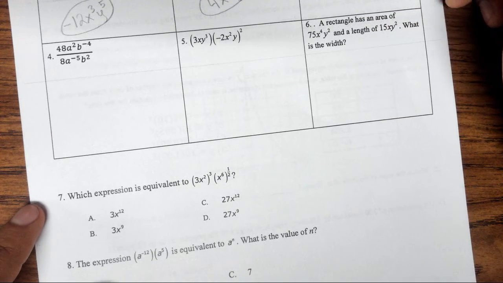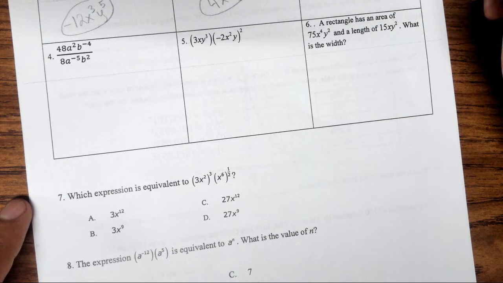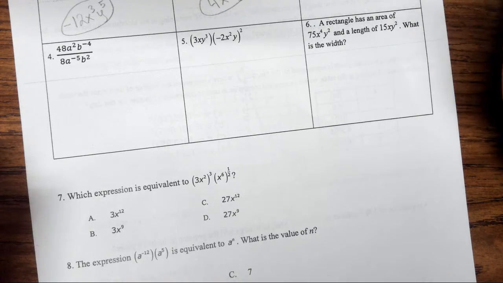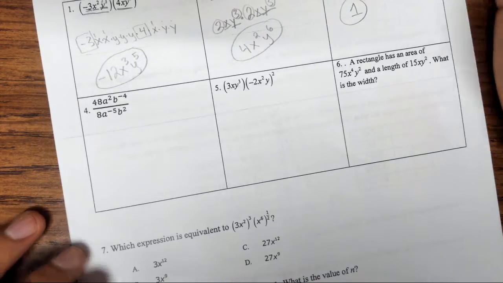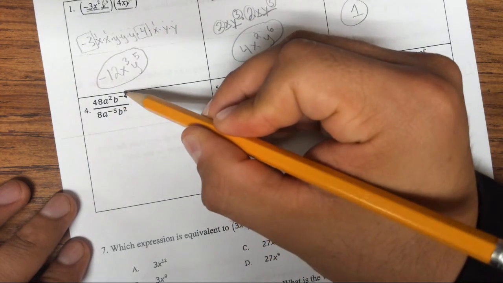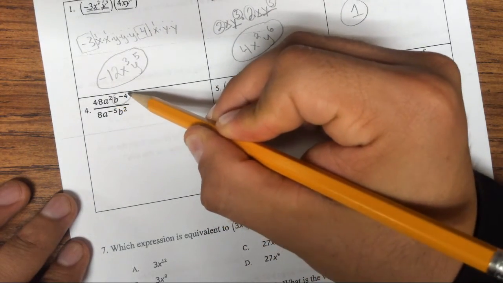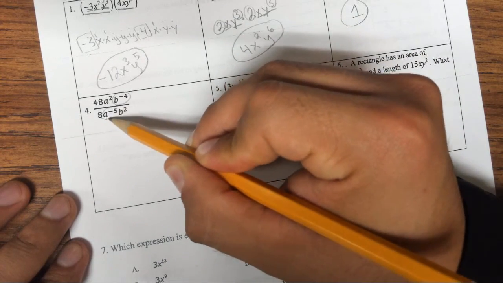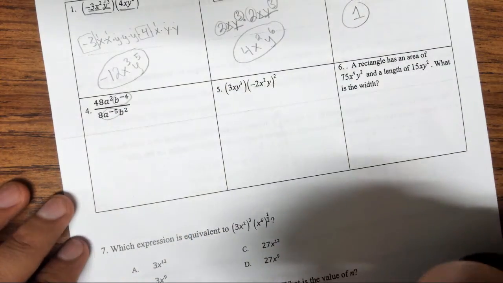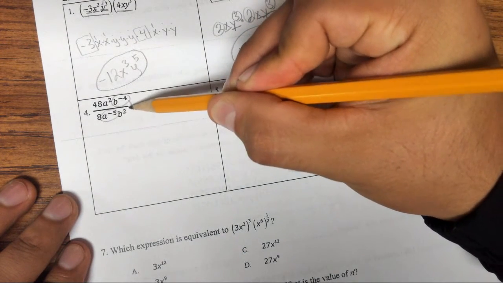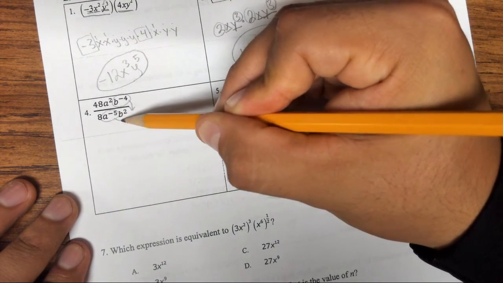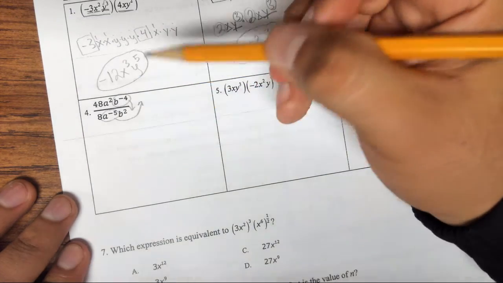Number 4, 48a squared b to the negative 4, over 8a to the negative 5 b squared. There's multiple ways to do this. I'm going to show you how I would do it. What I would do first is I would fix my negative exponents. So we have this, and then we have this. The way that you fix your negative exponents is basically if they're on top, you're going to move them down to the bottom. If they're on the bottom, you are going to move them to the top.